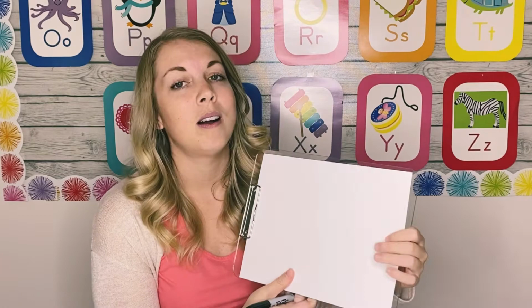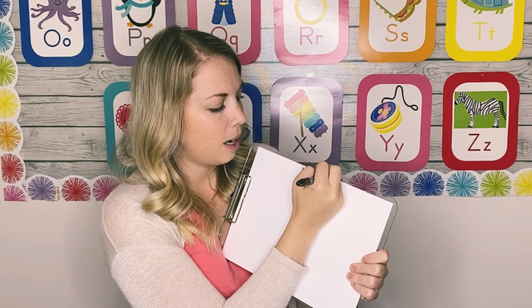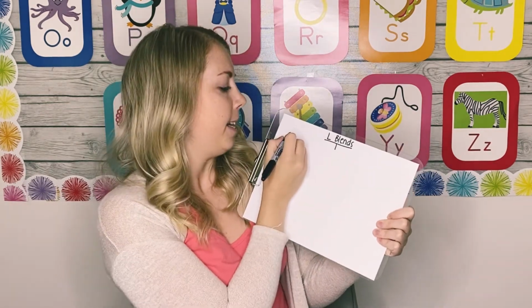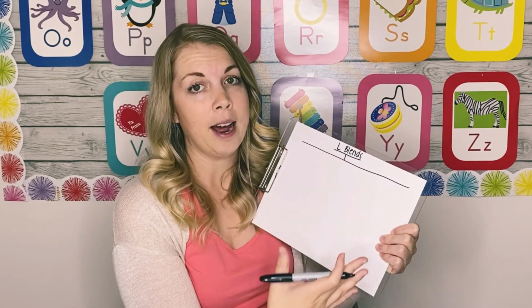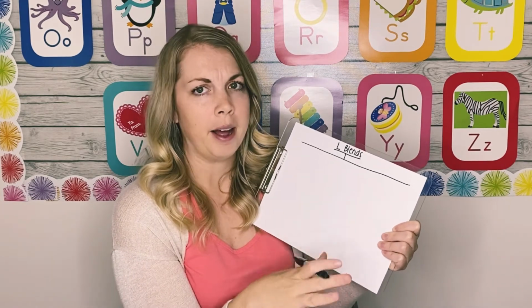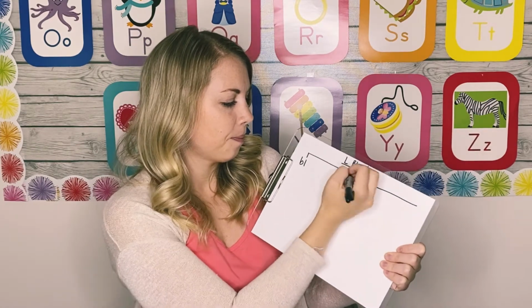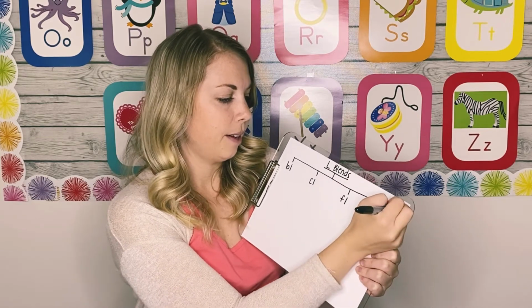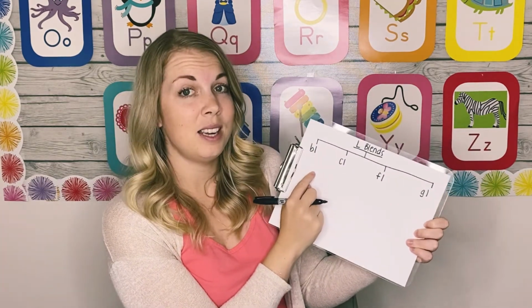So this one, we're going to work on L consonant blends. So all you first grade teachers watching, this would be great for you guys. So you would just write L blends at the top, draw a line underneath, draw a little line going down, and then you're going to draw a line all the way across like this. And depending on how many categories you want to do, there's about 5 L blends. So I would go with BL, CL, let's do 4, FL and GL.